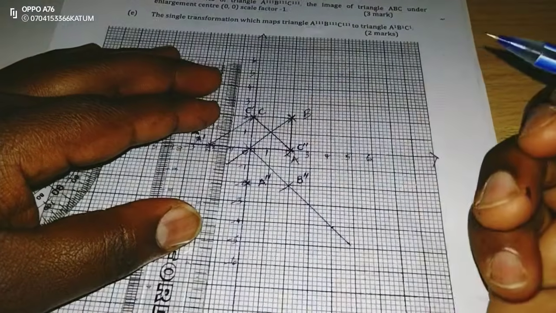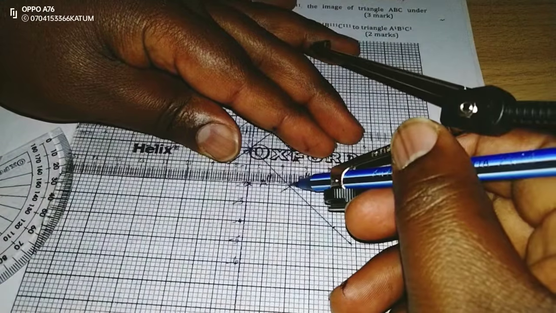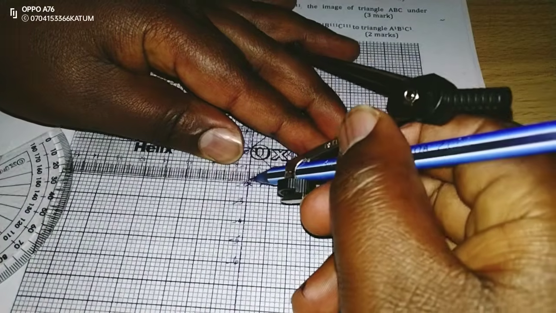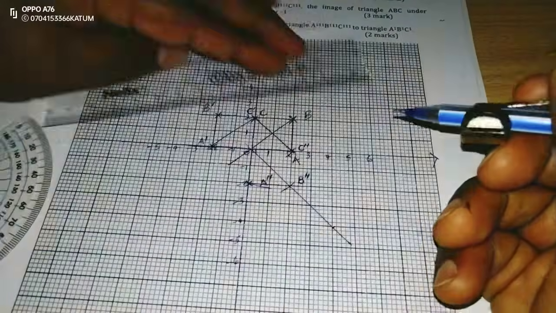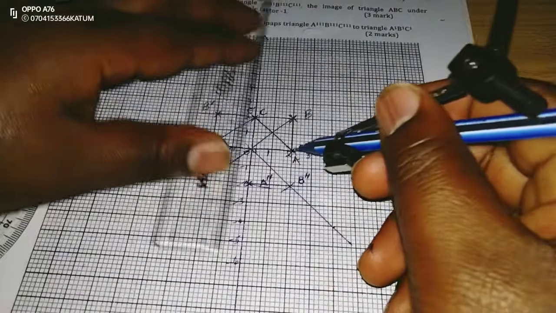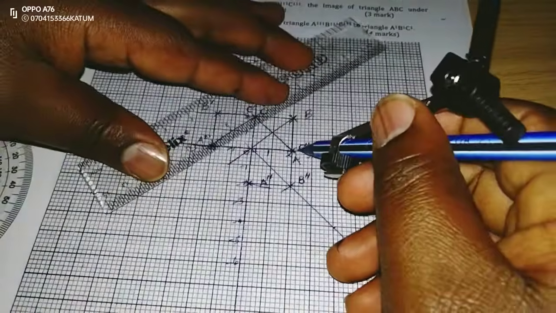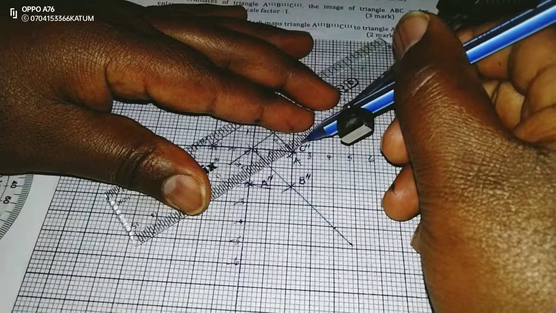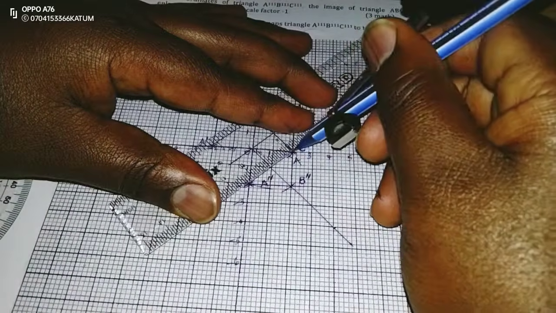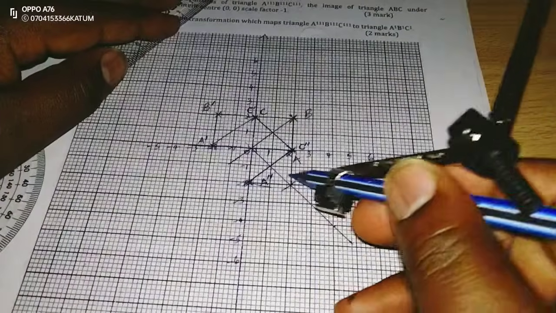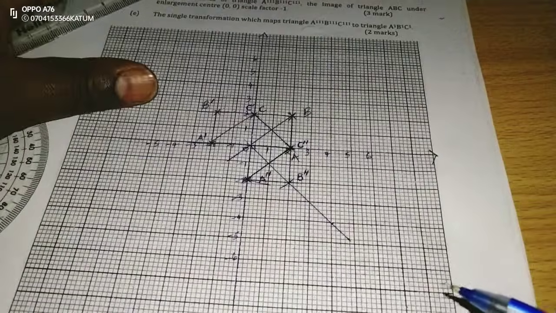C double prime. So now we join all the points A to B. So A to B, it's this line. A to B should be this line. A to B. Then from B to C. Then we join again from C to A, so that the triangle is complete. Therefore, the triangle is now completed. So we have A double prime, B double prime, C double prime. That is my second image.